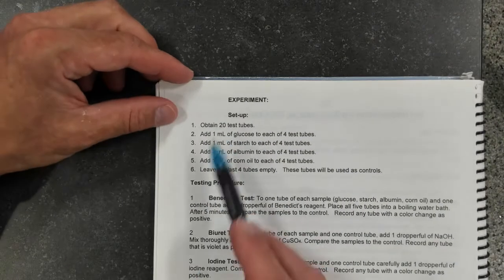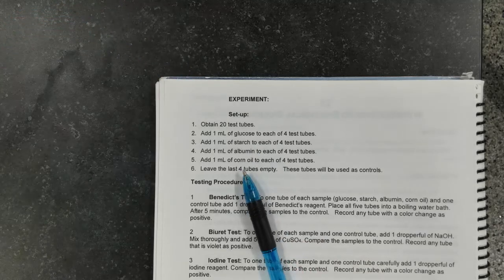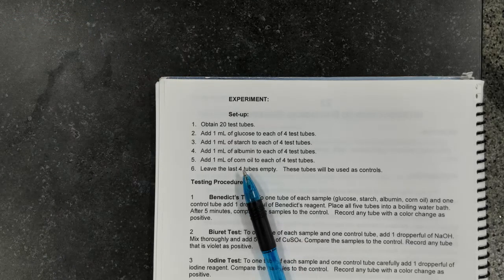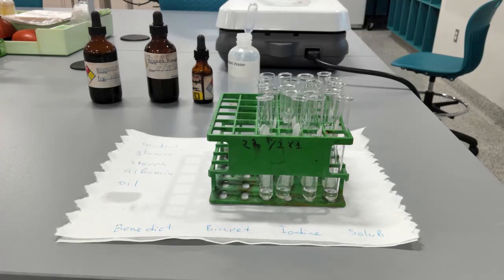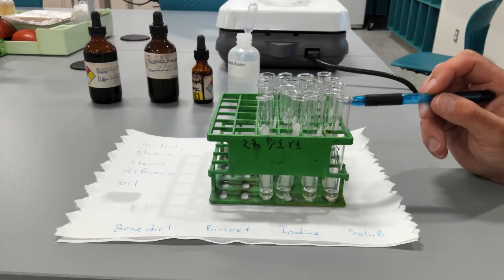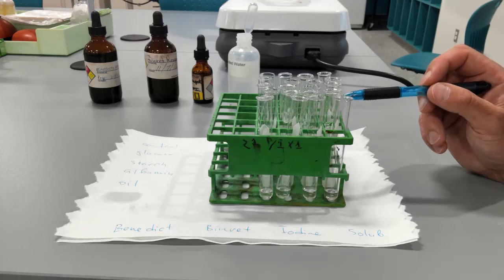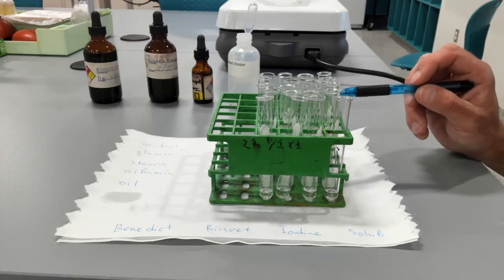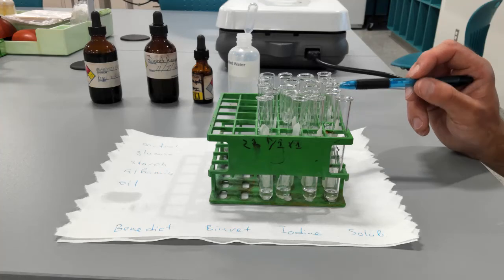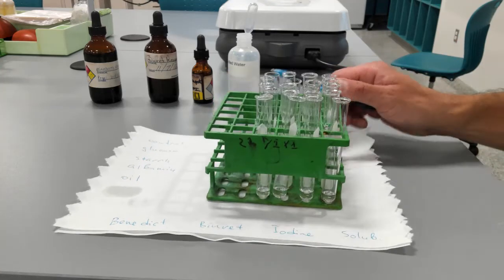So in today's lab, we have 20 tubes with four different biological molecules. You can see them right here, 20 tubes. The first row contains corn oil. The second row contains albumin. The third row contains starch. The fourth row contains glucose. And the last row is empty. This is going to be our control.